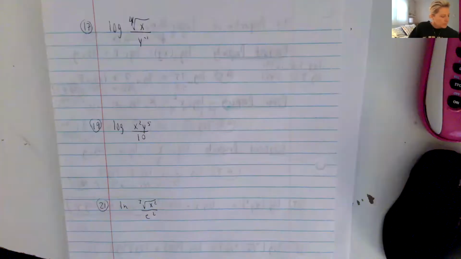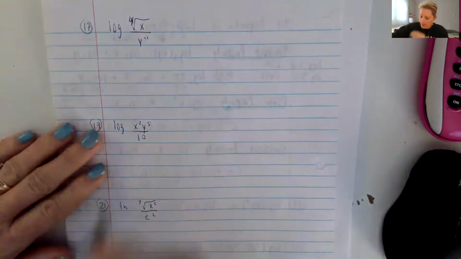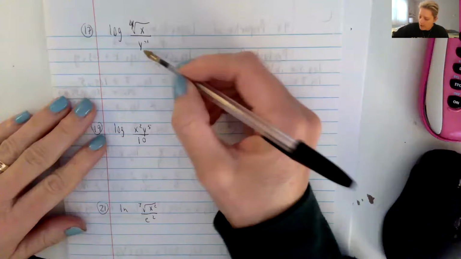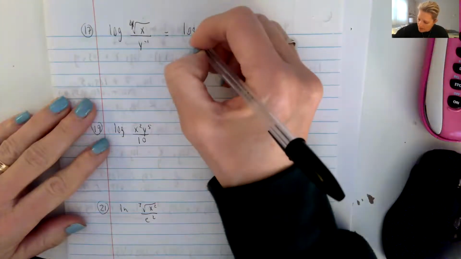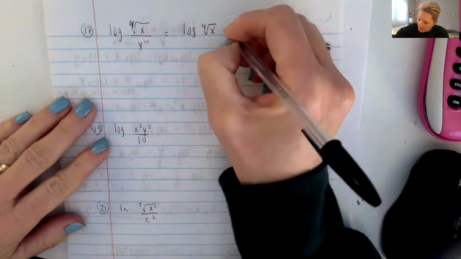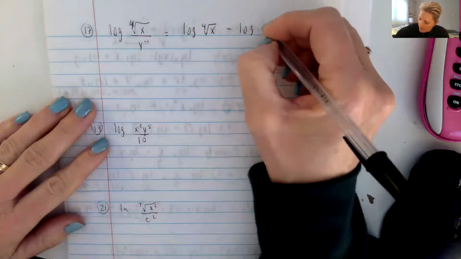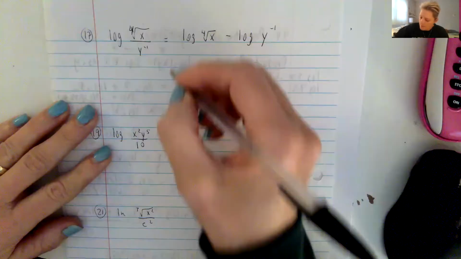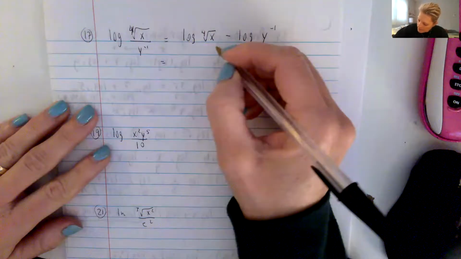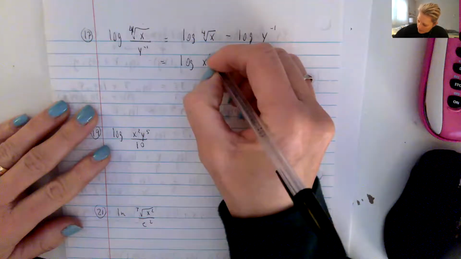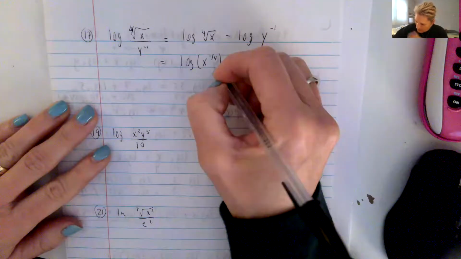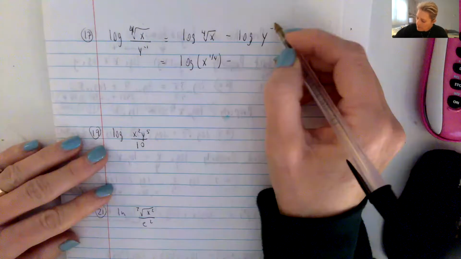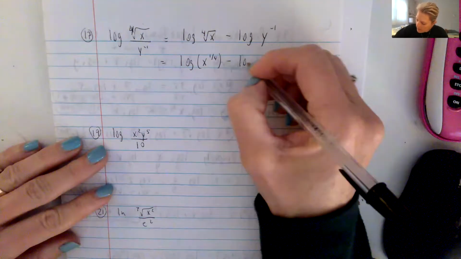Okay, number 17 is a little bit trickier. So we have a quotient here. So let's split these apart first. So the log of the 4th root of x minus the log of y to the -1. And so this is the log of x to the 1/4. Let's just rewrite that. Subtracting, we'll do our power property in a minute.